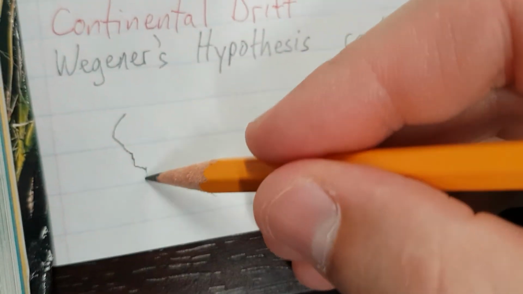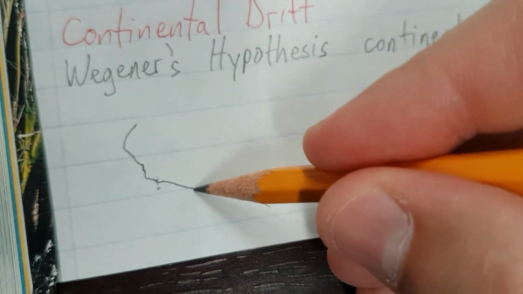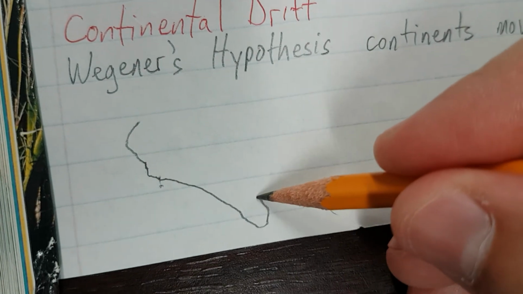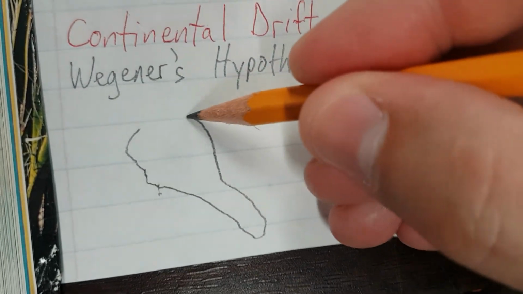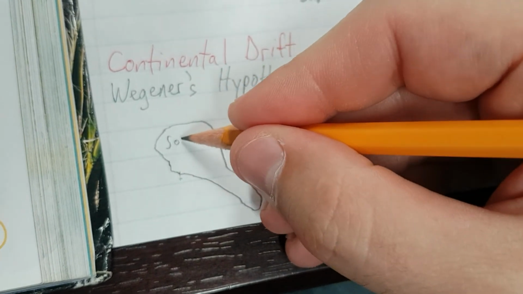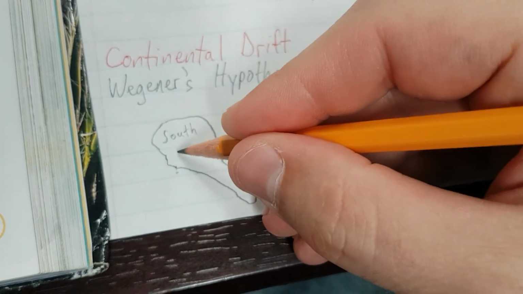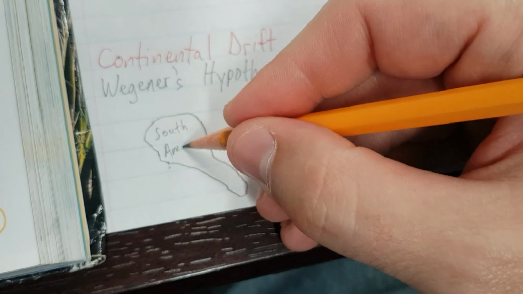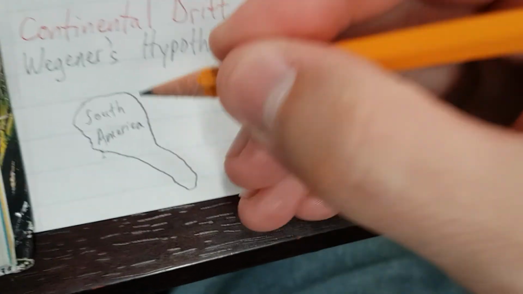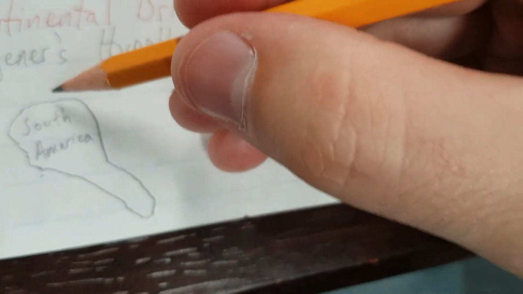And then it kind of goes down to like a tip. And then it kind of bulges out to the right. And that is South, capital S-O-U-T-H, America, capital A-M-E-R-I-C-A.